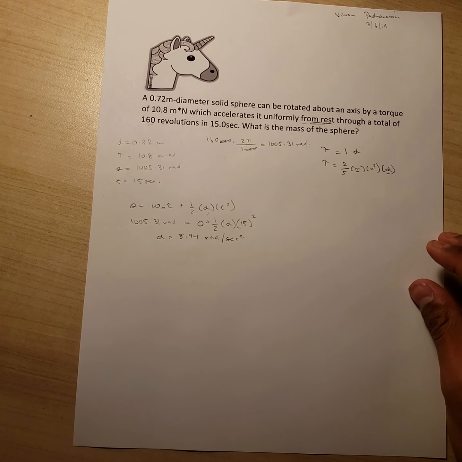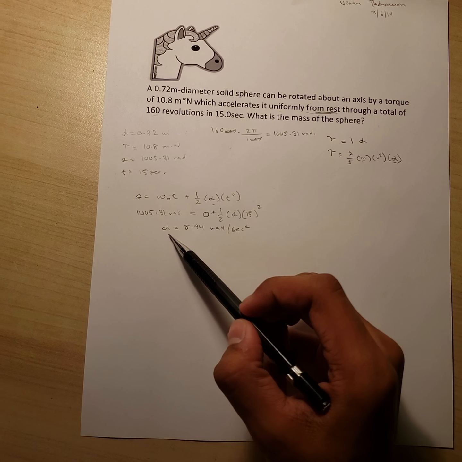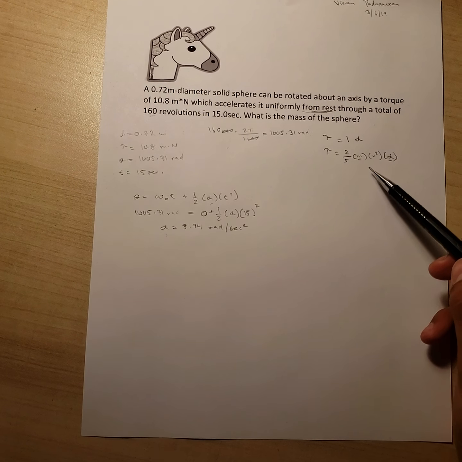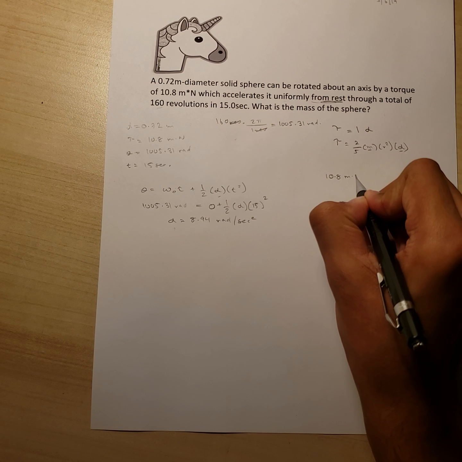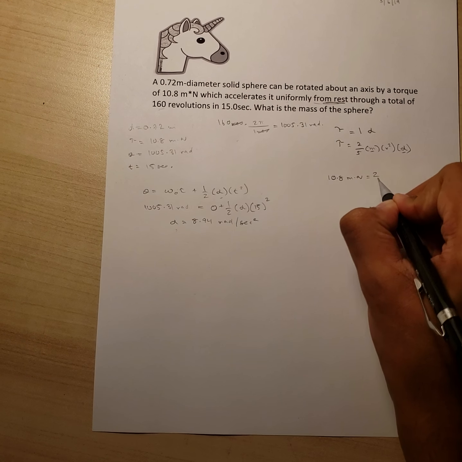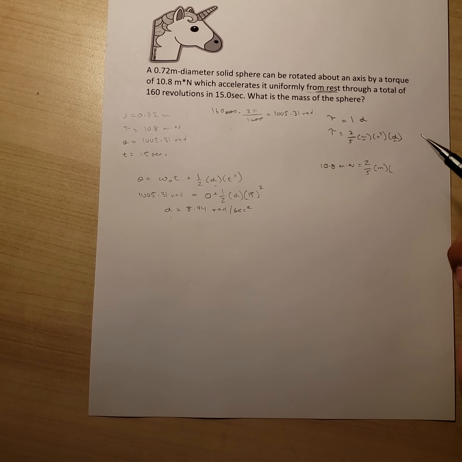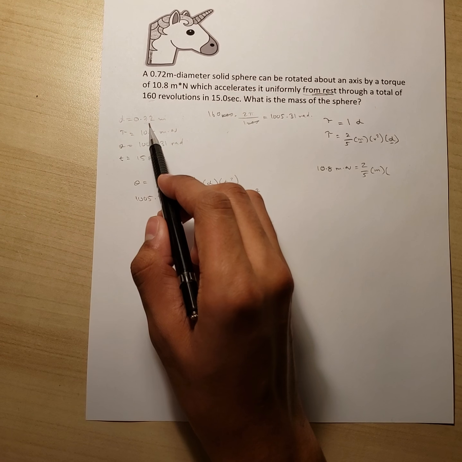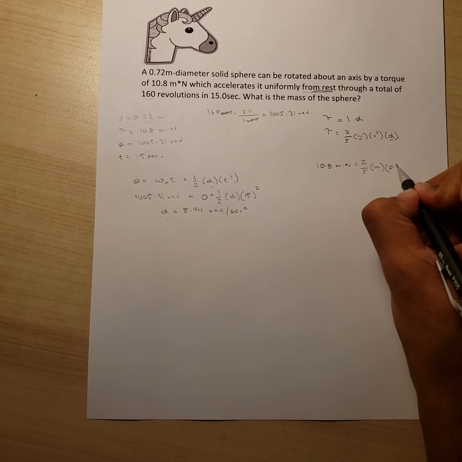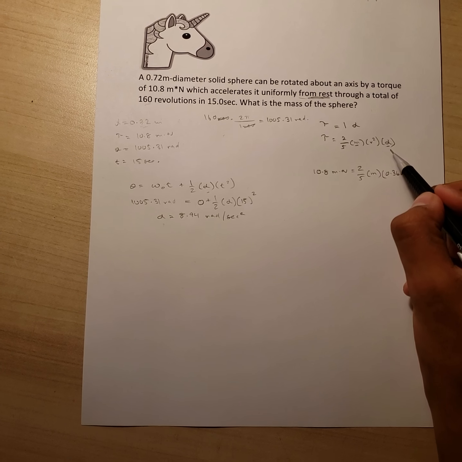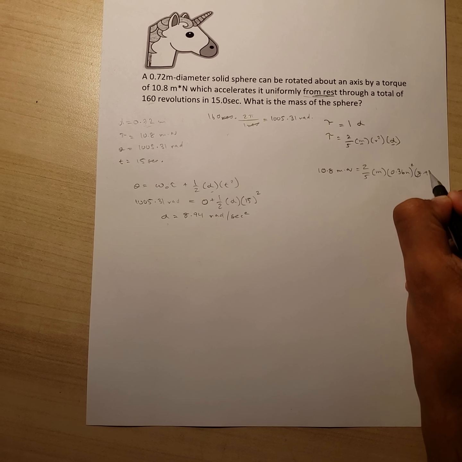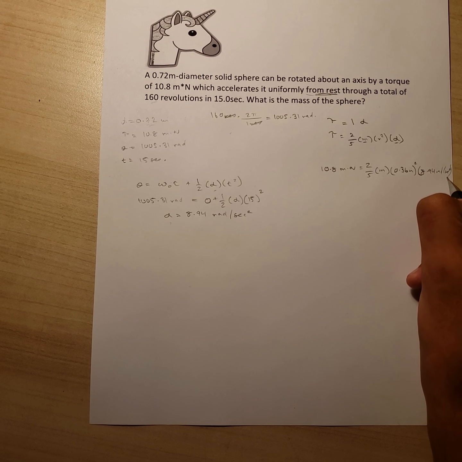Now that's the first part of this problem. Since we have angular acceleration, we can go ahead and use this net torque equation in order to find the mass of the sphere as a whole. So we know our net torque is 10.8 meter newtons. That's equal to 2 over 5 times mass, the variable we're solving for. Our radius is 0.36 meters, since our diameter is 0.72 meters, we just divide that by 2. So 0.36 meters, square that, and then our angular acceleration in this case is 8.94 radians per second squared.